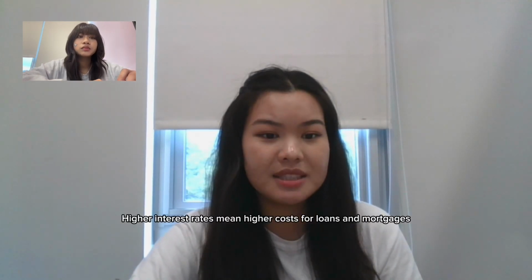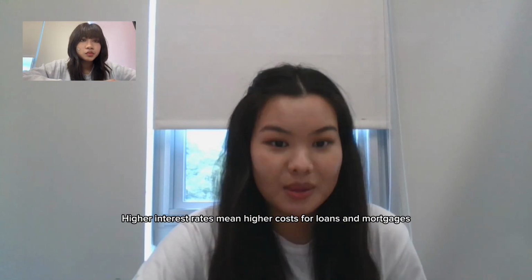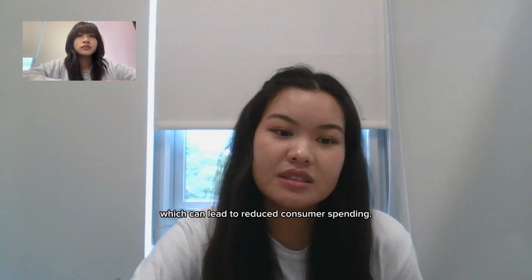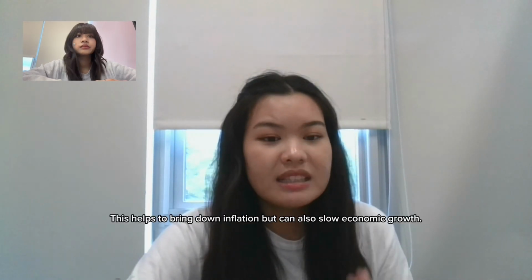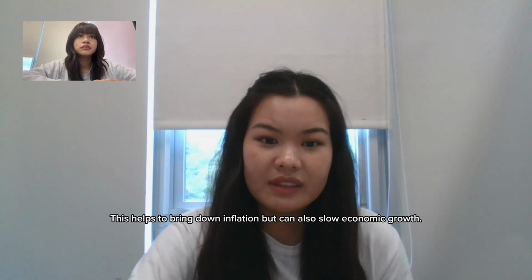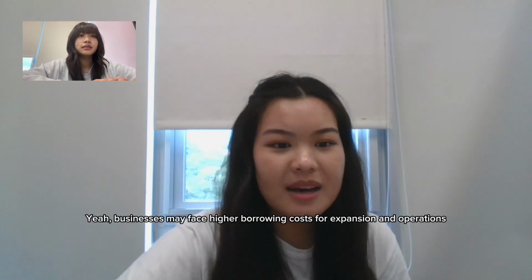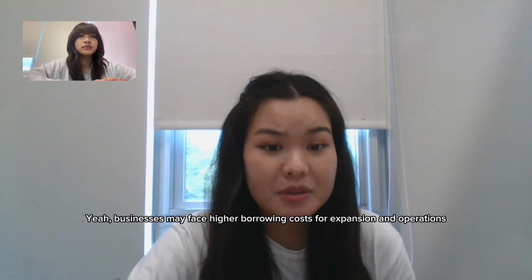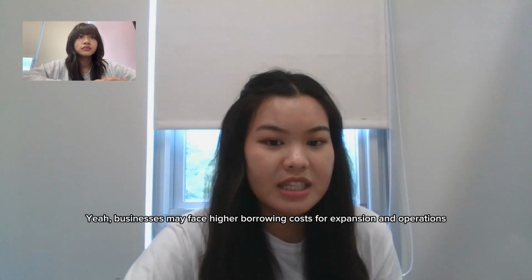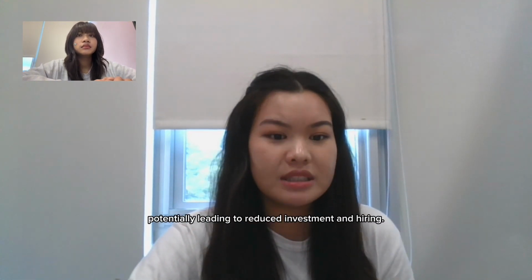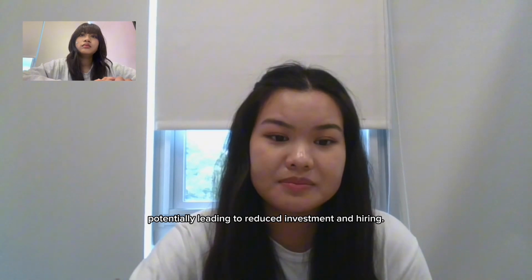Higher interest rates mean higher costs for loans and mortgages, which can lead to reduced consumer spending. This helps to bring down inflation but can also slow economic growth. That makes sense. Are there any other implications for businesses? Yes, businesses may face higher borrowing costs for expansion and operations, potentially leading to reduced investment and hiring.